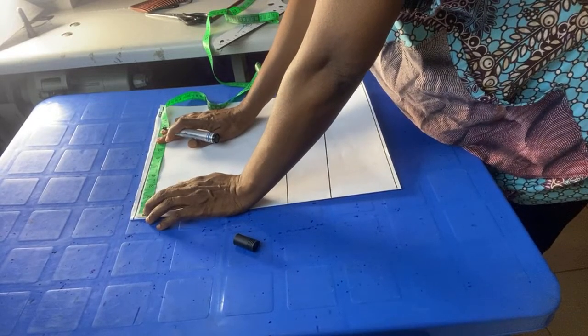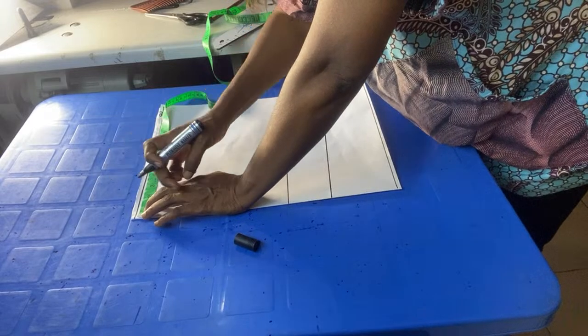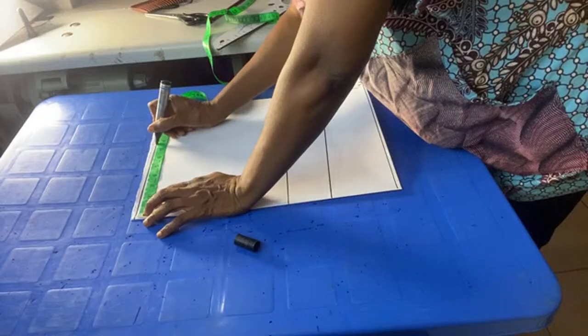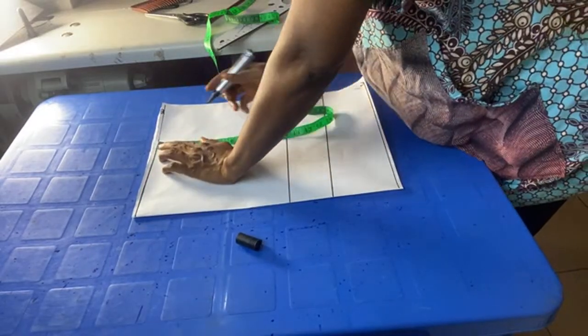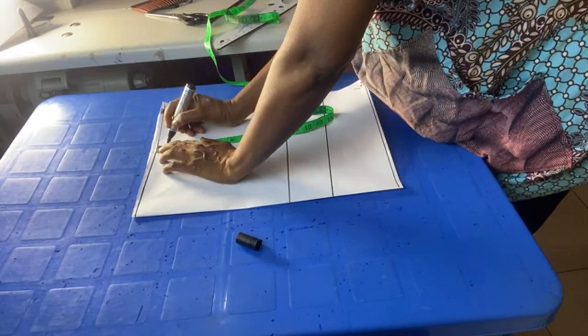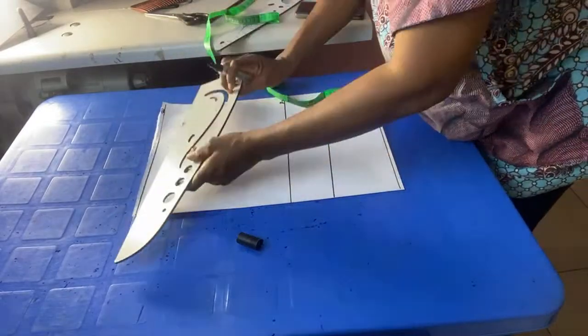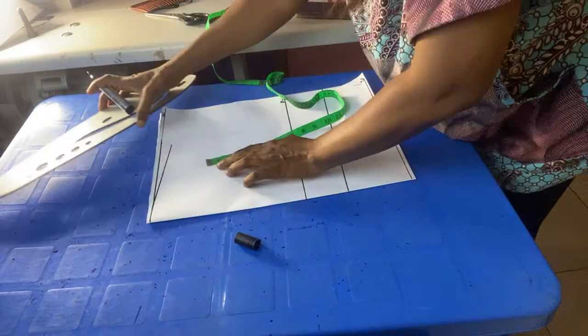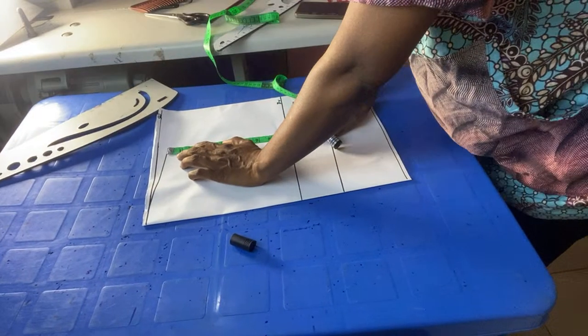13 divided by 2 gives 6.5. We have 6.5, and then I'm going to add 1 inch to it for allowance. So from this point, I'm going to come down by 1 inch. This is for our shoulder slope, and then you just connect that to the shoulder line. So from this point, I'm going to mark my armhole line.